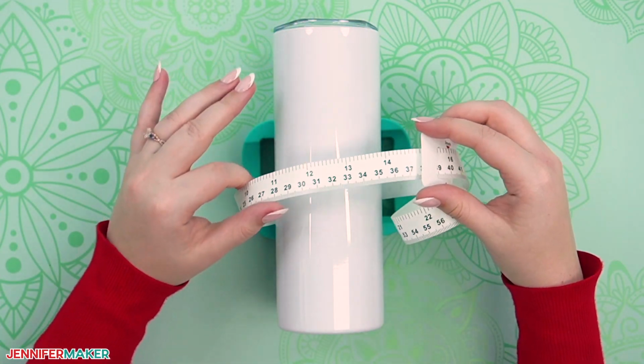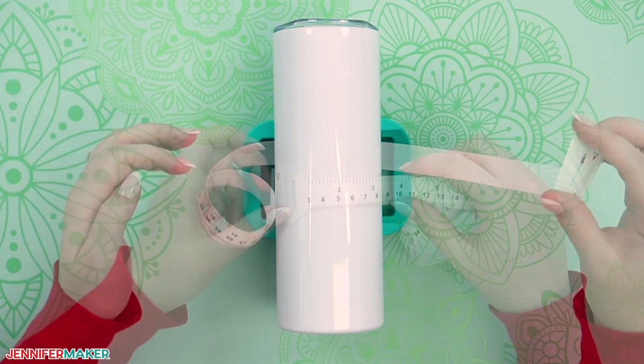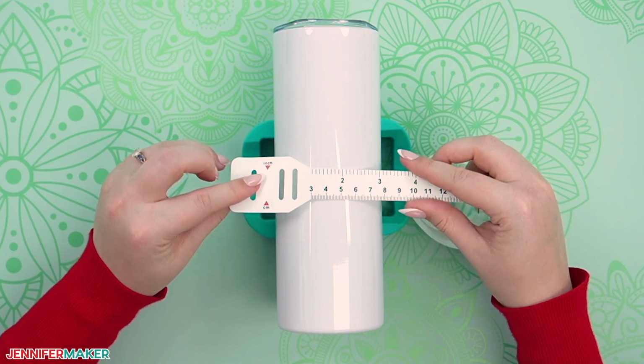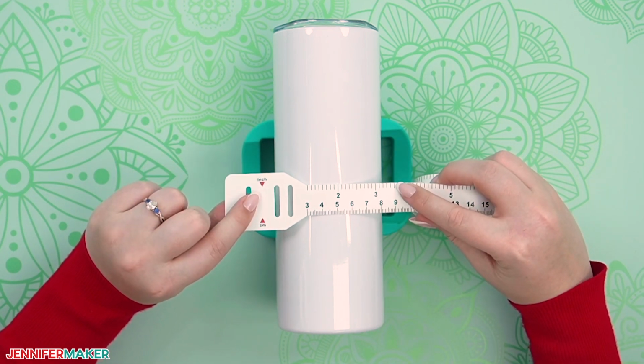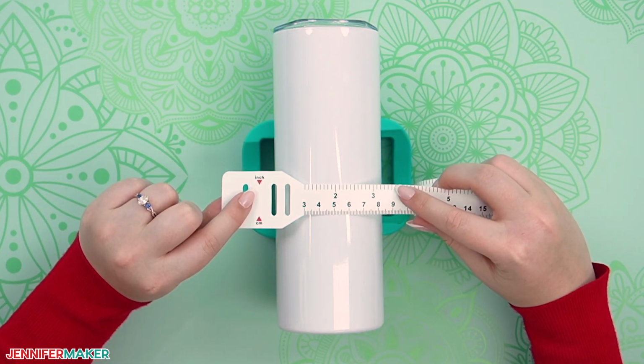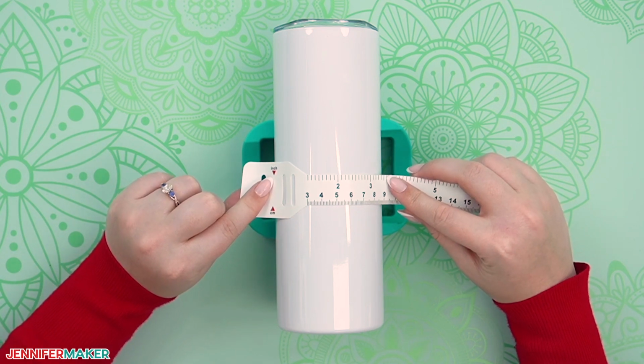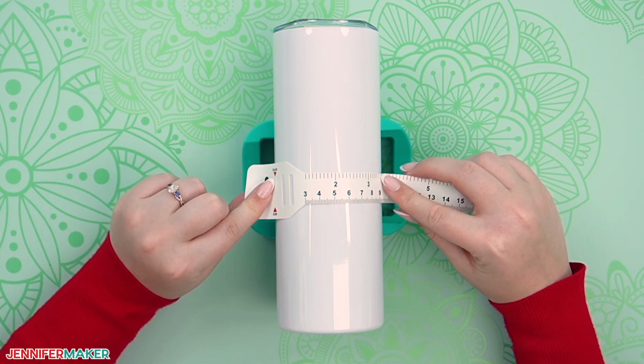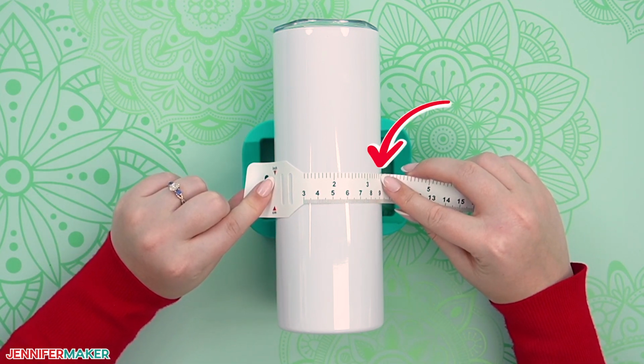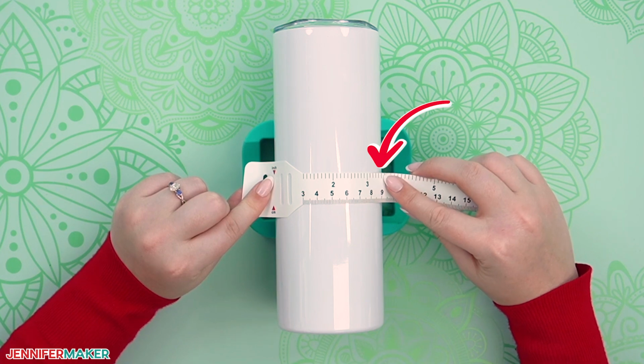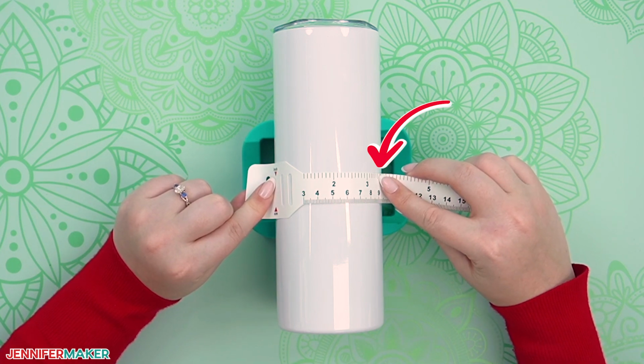So take the tape off the tumbler, undo the loop and look straight down on the cup. Place the tape's arrows at one side of where you want the design to start, then curve it straight across the cup horizontally. Pick the number to the right where you want the design to stop. I want my letters to be 3.5 inches wide at the most.